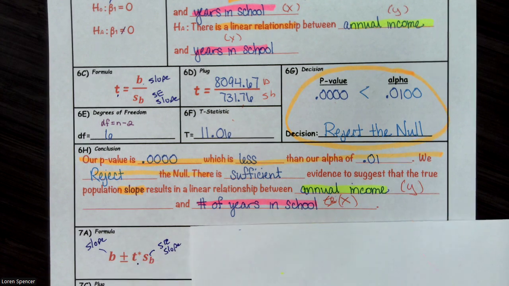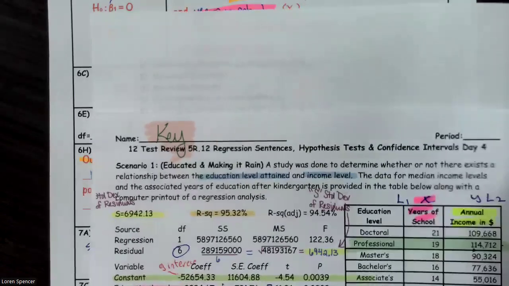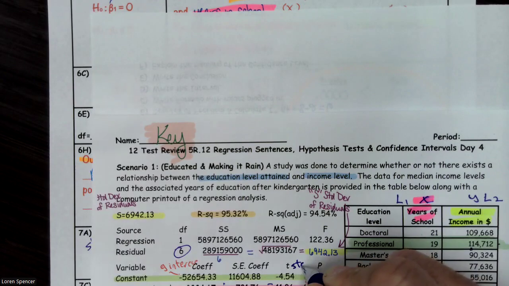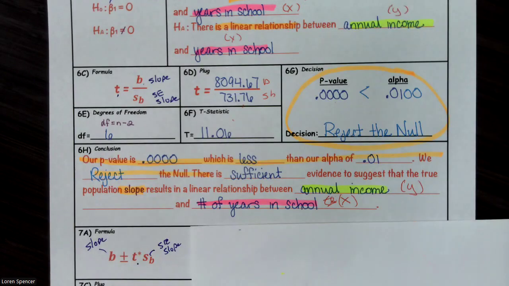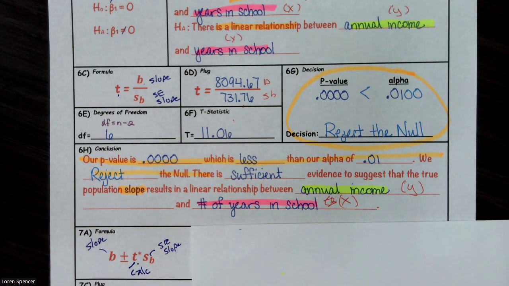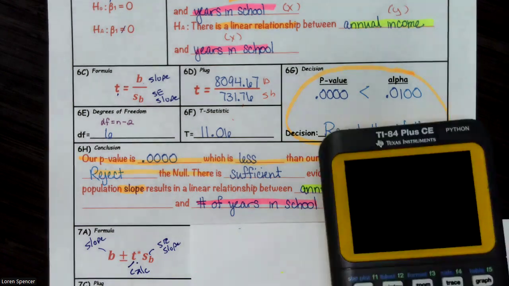And please remember, this is T star. This is not a T statistic. This is a T statistic. So this is a T stat. This is T star. T star comes from the calculator, and we're going to have to go through a process to calculate that.